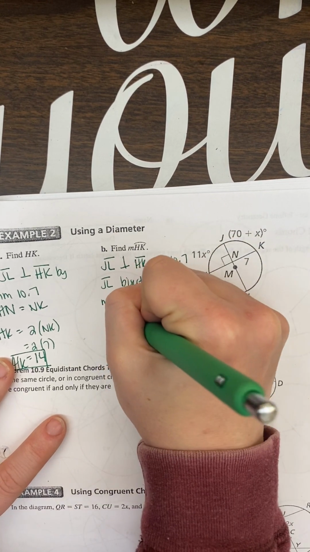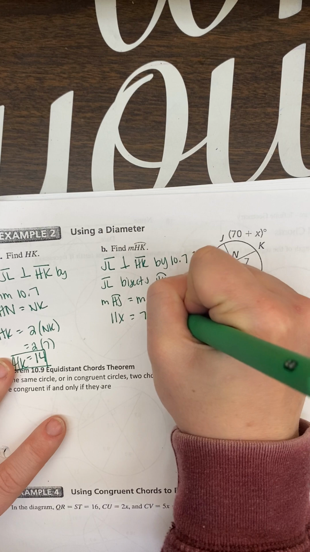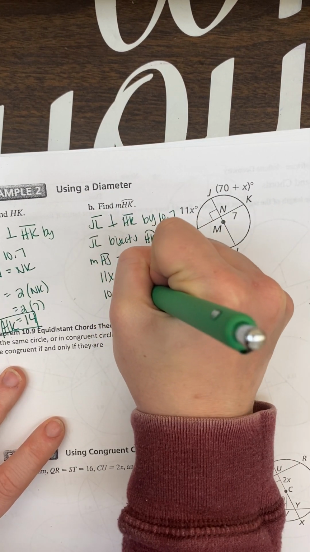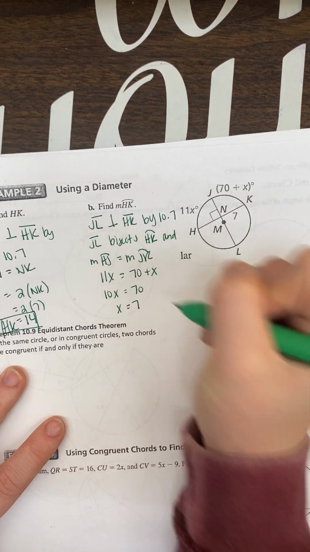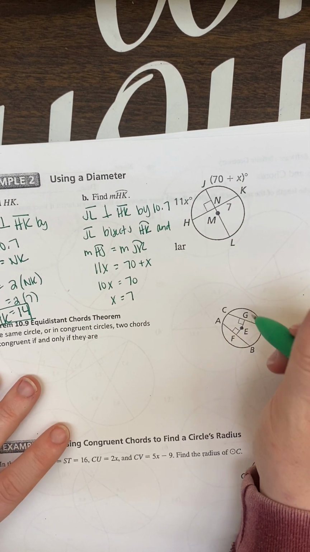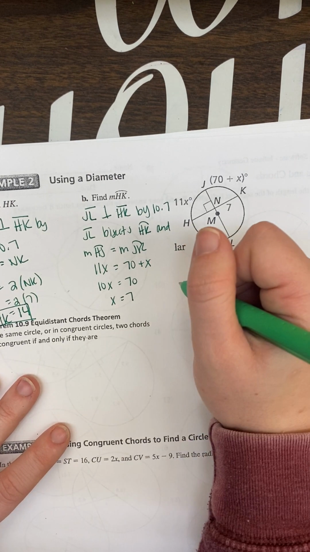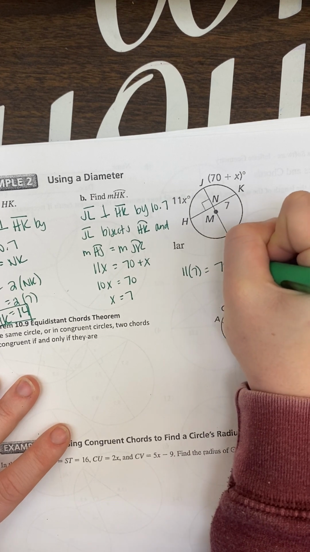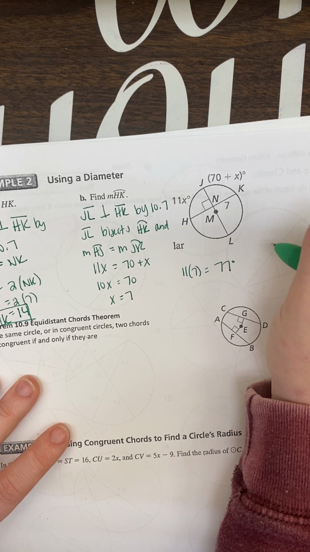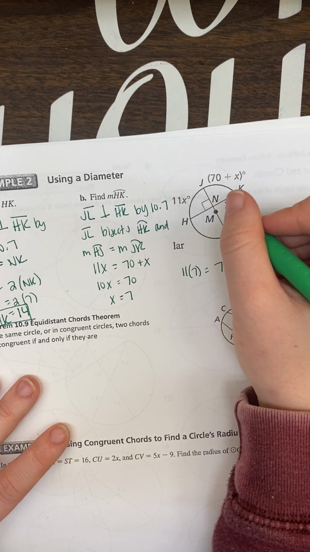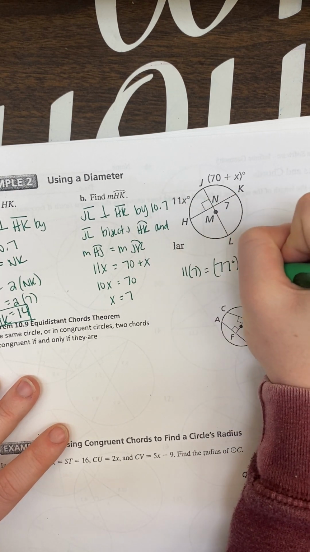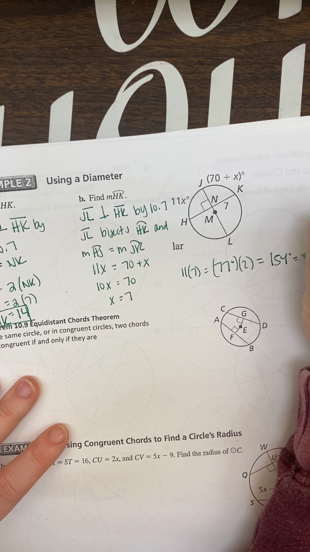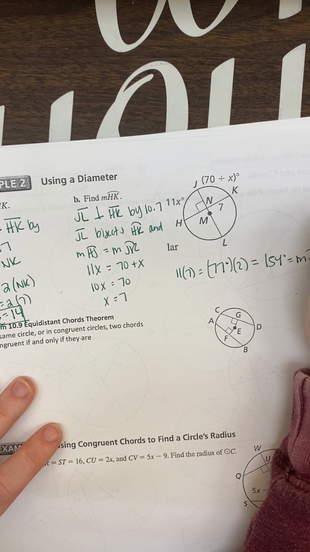So 11x is equal to 70 plus x. Subtract x from both sides and you get 10x equals 70. So x is equal to 7. But it wants the measure of the arc, so I need to plug it back in. 11 times 7 is 77 degrees. Then if I double that, because I want the whole arc HK, you get 154 degrees, which is the measure of arc HK.